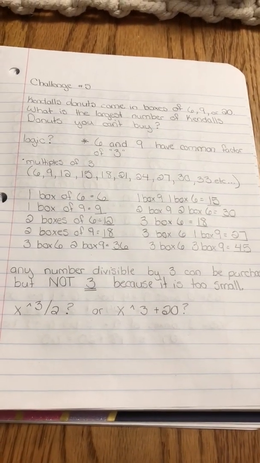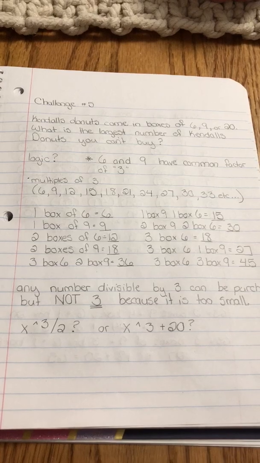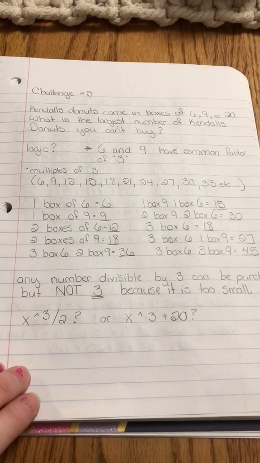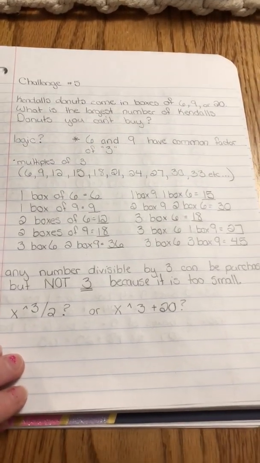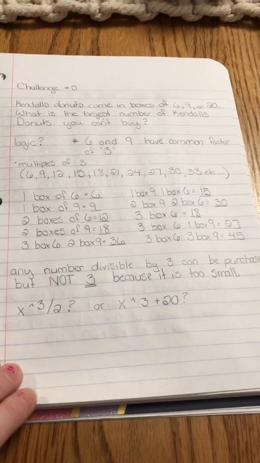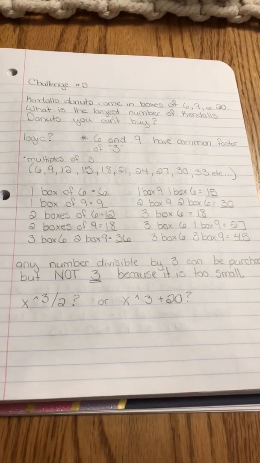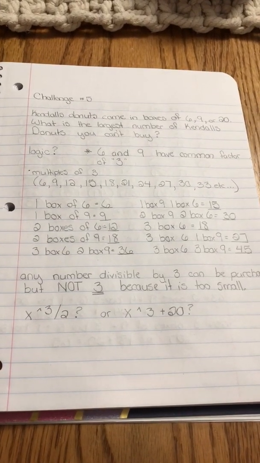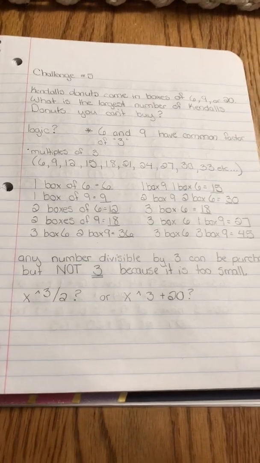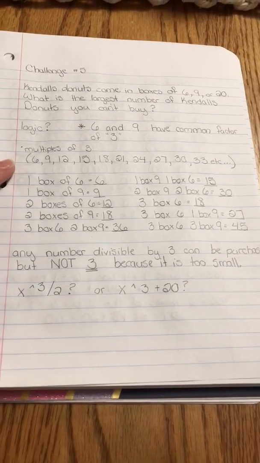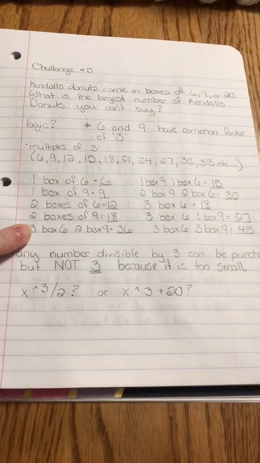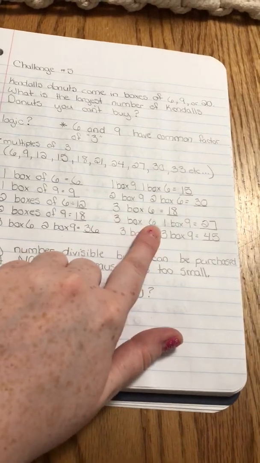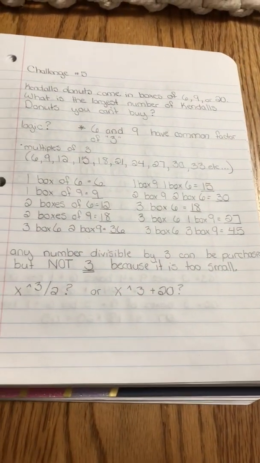So my next step was I just started listing off multiples of 3: 6, 9, 12, 15, 18, 21, 24, 27, 30, and 33. And then once I listed all those, I started listing a few ways I could reach different numbers of donuts you could buy. So for example, you see here 1 box of 6 is 6, 3 boxes of 6 and 2 boxes of 9 would come out to 36. 3 boxes of 6 and 1 box of 9 would be 27.